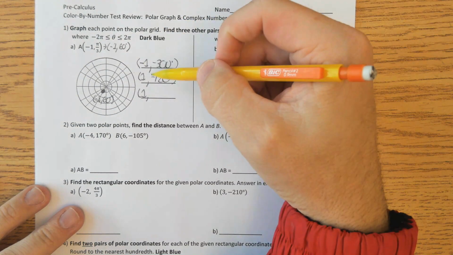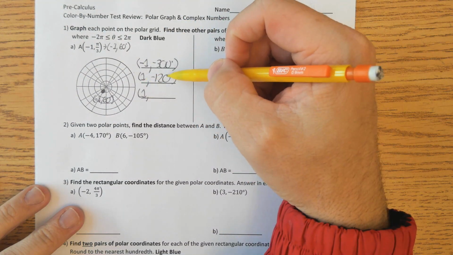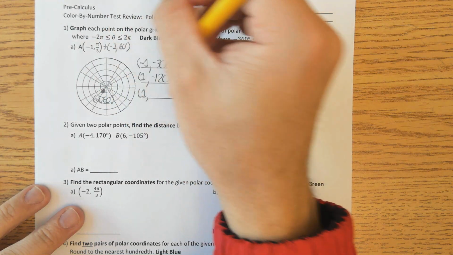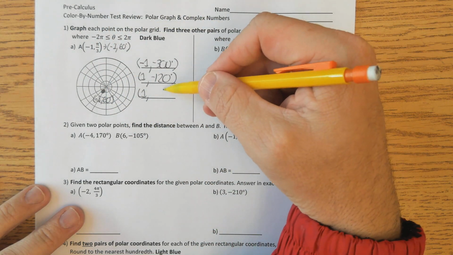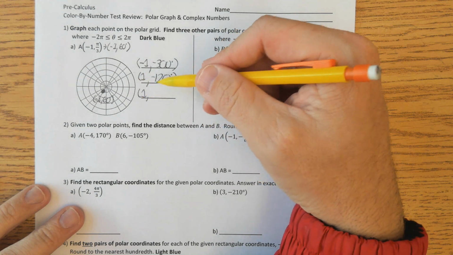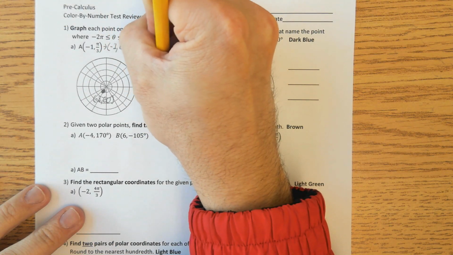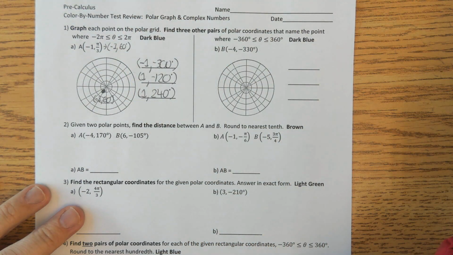Okay. Last but not least, for this point, because the r's stay the same, we now take this angle here and we're just going to go ahead and add 360 to it. And so when you do negative 120 plus 360, why are we adding 360? Because the r's stay the same. That means this angle and this angle are coterminal, and so that gives you 240. And there you go. There's your multiple representations.